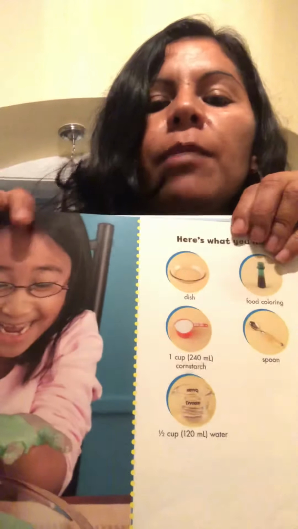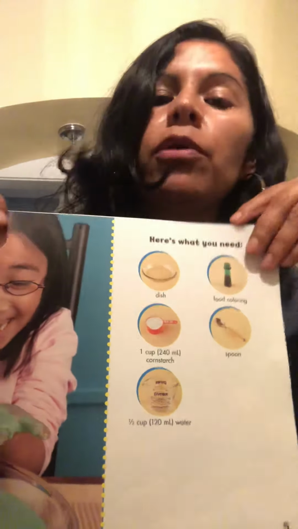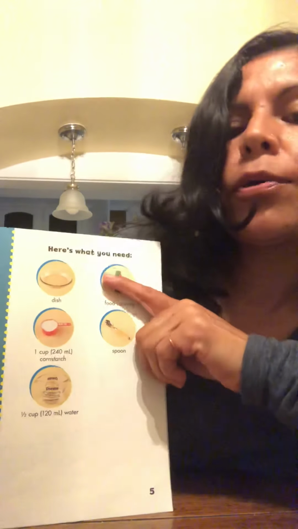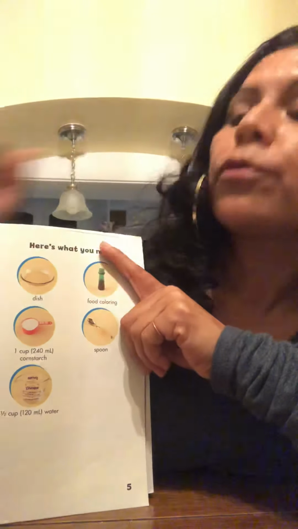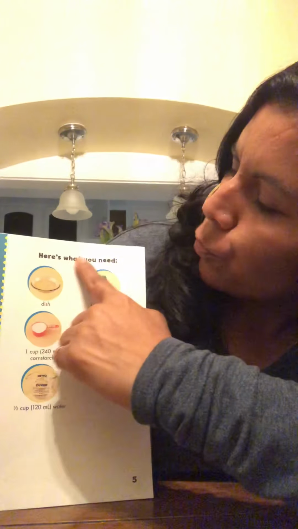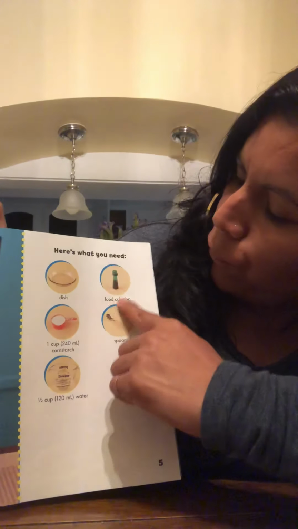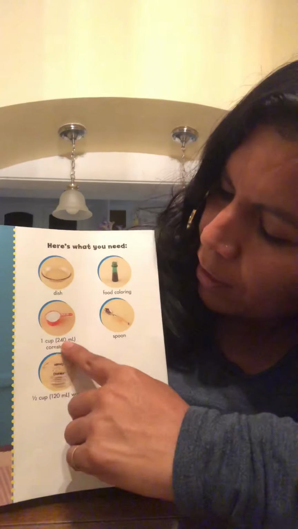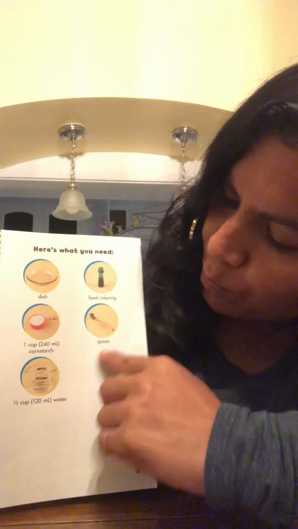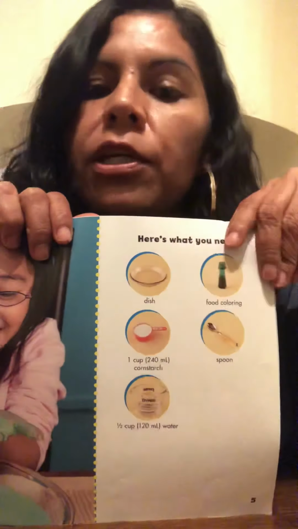Okay, here's what you need. Another thing you need to keep in mind is when you write a how-to book, you need to include the materials that you need to make whatever it is that you're talking about or doing, whatever it is that you want people to learn how to do. So here's what you need. Dish, it has a picture of the dish. Food coloring, 1 cup cornstarch, a spoon, and 1/2 cup water. So these are the materials that you need to make slime. So think about that, you need materials.